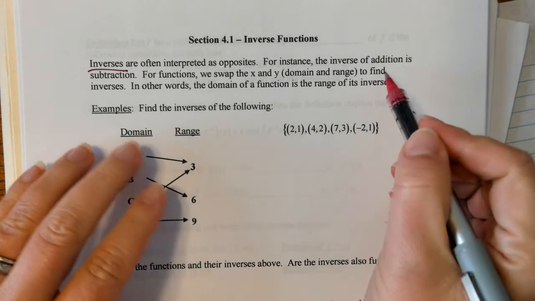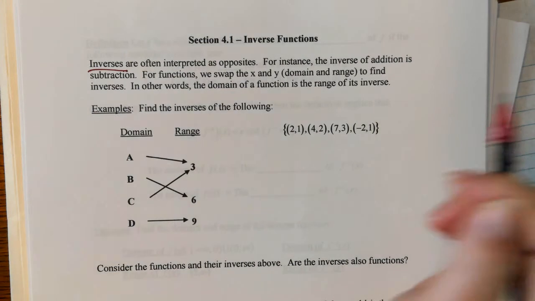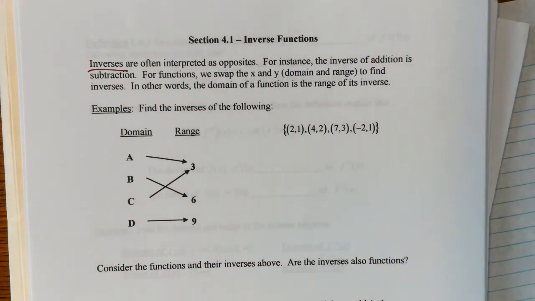For instance, adding and subtracting are inverses. They undo each other, okay? Multiplying and dividing are inverses of each other. They undo each other. Squaring something and taking the square root would undo each other. They are inverses of each other.